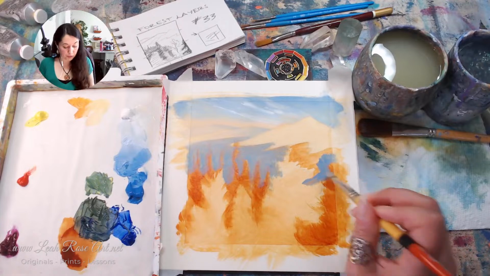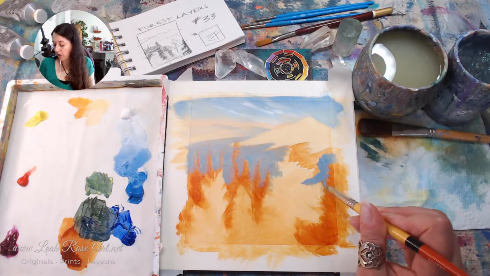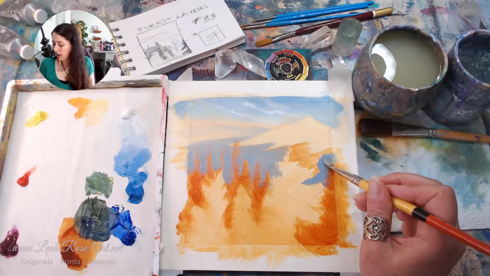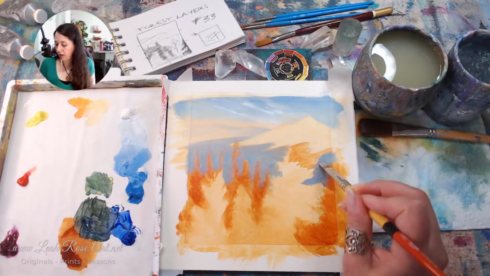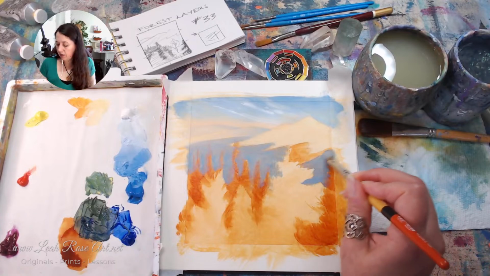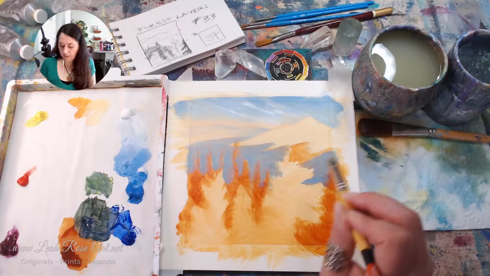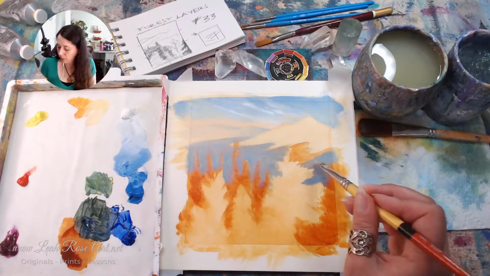Almost a full cerulean blue over here on the right. That's rare. That doesn't happen very often, but I feel like it's very suitable for what we're doing here. I'm gonna lighten that up as I go a little higher up the mountain.